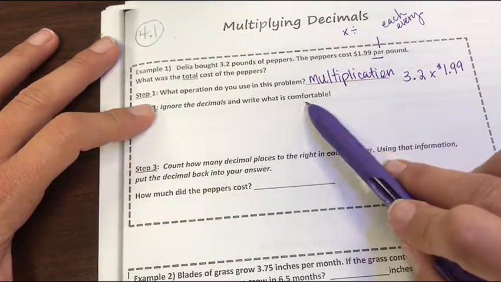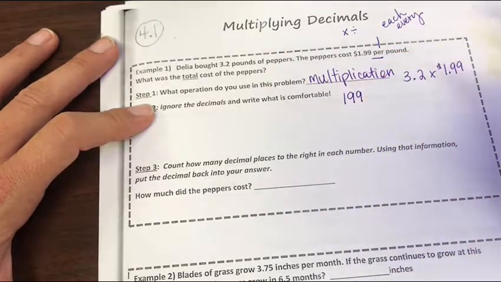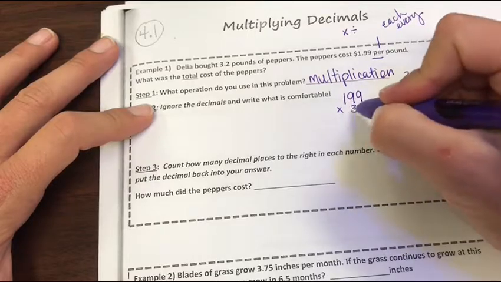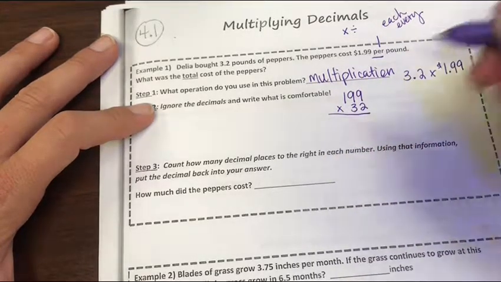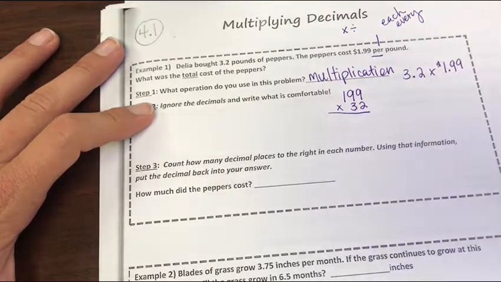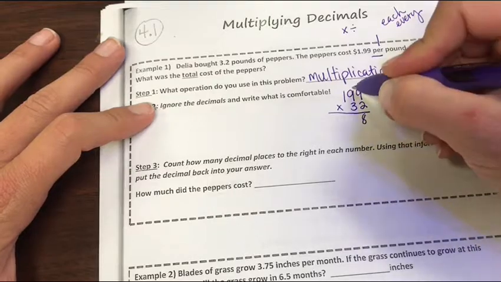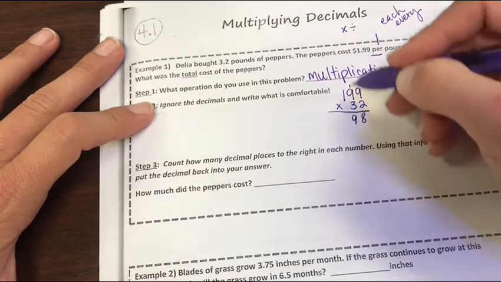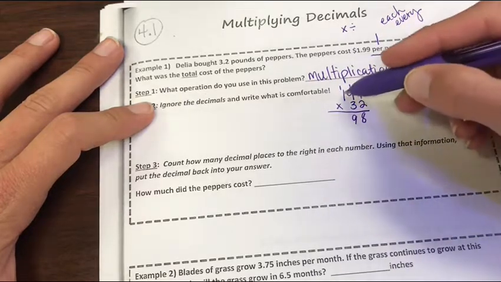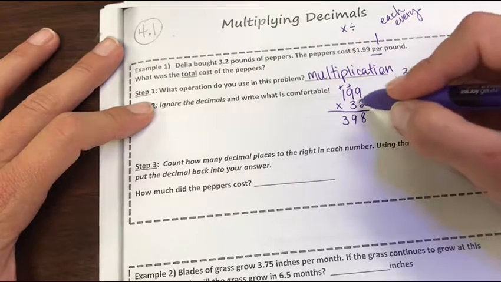So when I say what's comfortable, when we multiply, we usually put the number with the most digits on top and the number with the least digits on bottom. So keep with that. We're not going to learn a totally new way to multiply as far as this is concerned. So 2 times 9 is 18, carry your 1. 2 times 9 is 18, plus 1 is 19, carry your 1. 2 times 1 is 2, plus 1 is 3. All right, so we're finished with the 2.